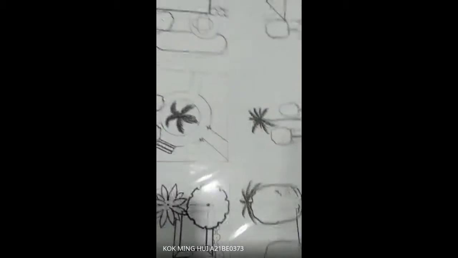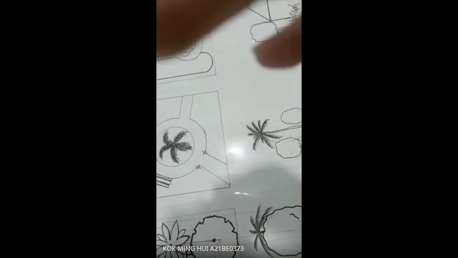Okay. What is the scale of this? 1 to 50. Okay. Section, all right. But it looks like 1 to 100, right? You need to make sure you use the right scale. It looks like 100, yeah. Because 50, I think, is a bit bigger.